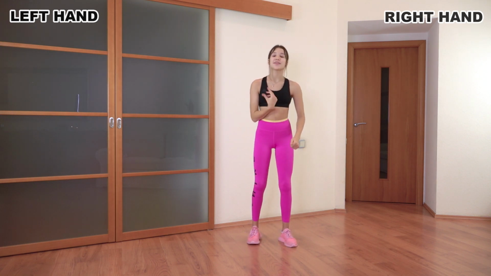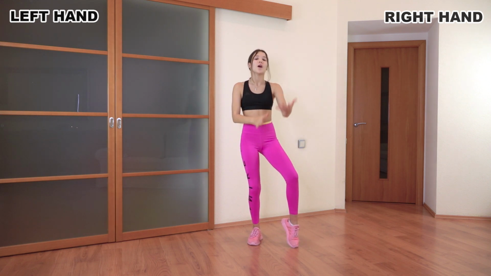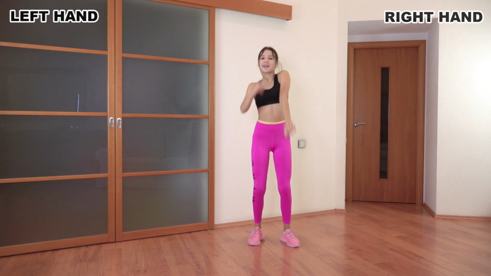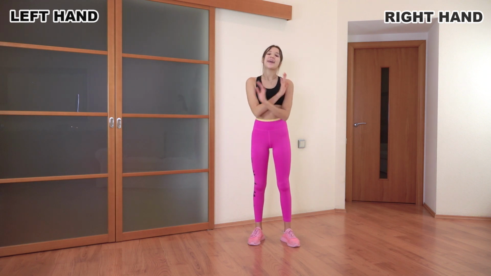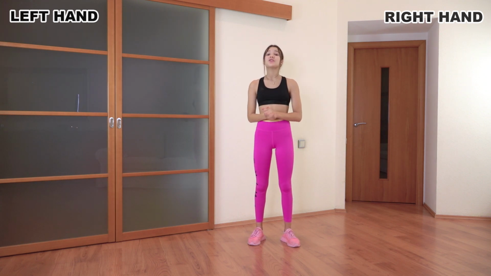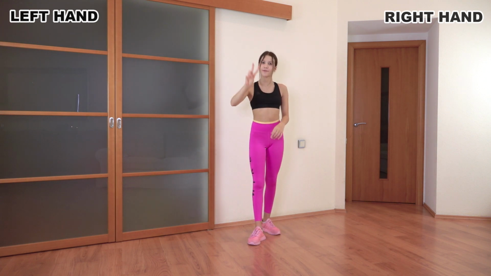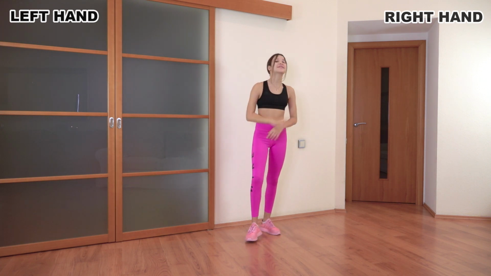And then after this, the only thing we have to do is a wall. So we're gonna throw something in the air, and we're gonna catch it over here. That's it, that's the whole dance. So we're gonna do it from the beginning twice. Once we're gonna do it slow, and then once we're gonna do it fast. So let's go. First slow.